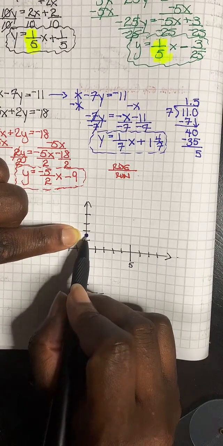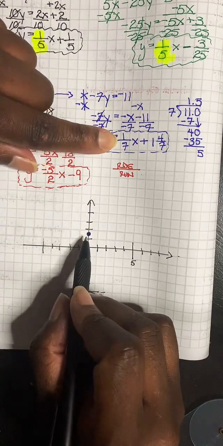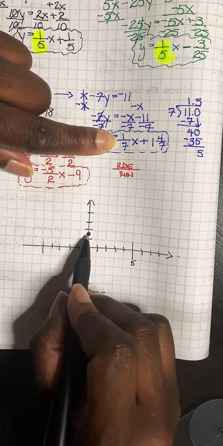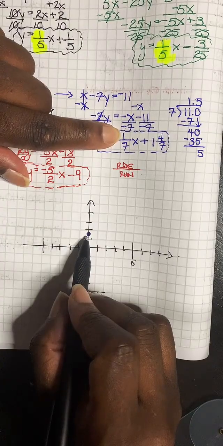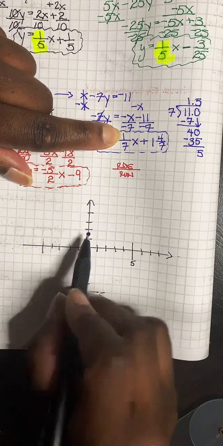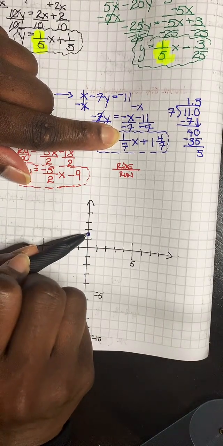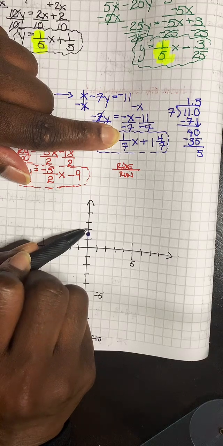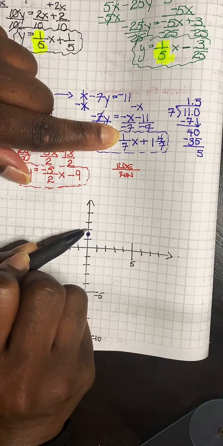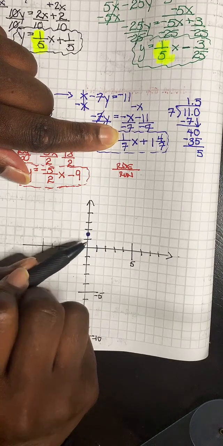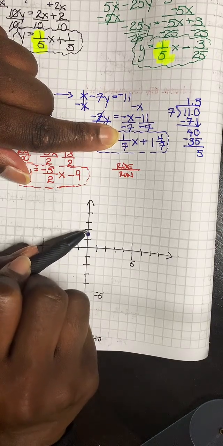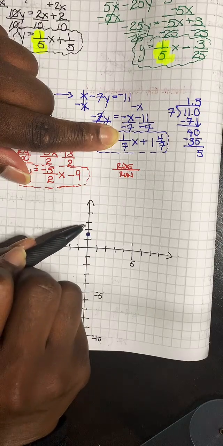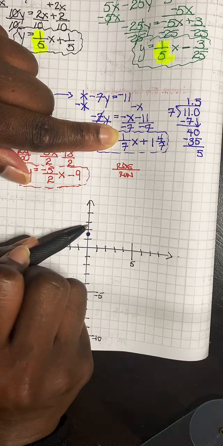Now, from this point, you're going to follow with your slope. So your slope is telling you you need to rise up 1. Now, going from here at the point to the next hash mark is not one full step. Okay? That's basically a half a step. So we need to do one full step. So that's going to be in between, what, 2 and 3.